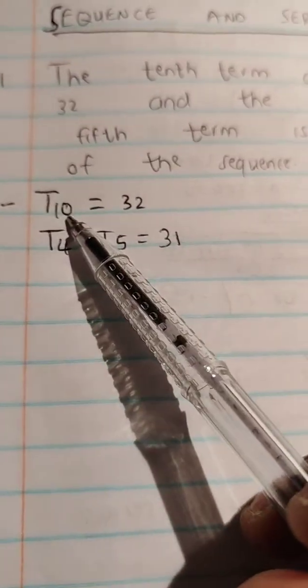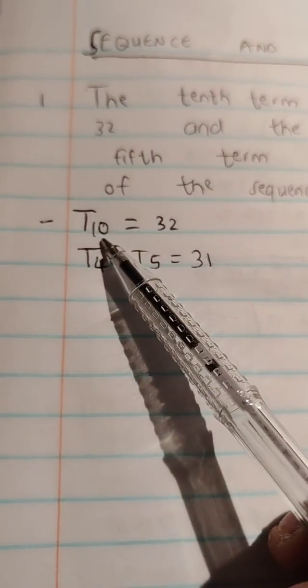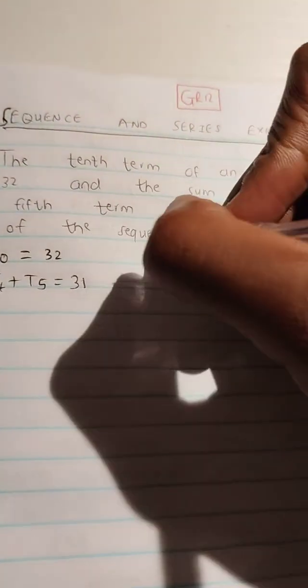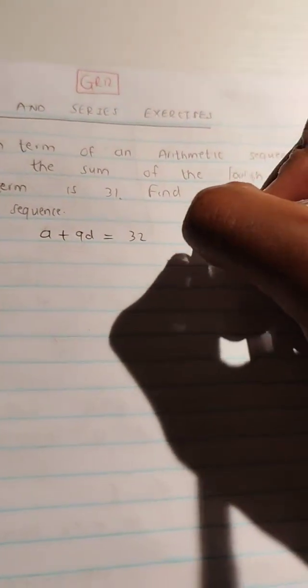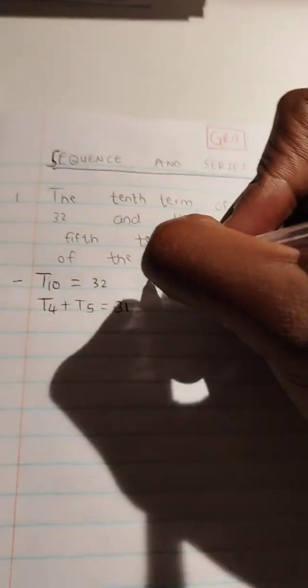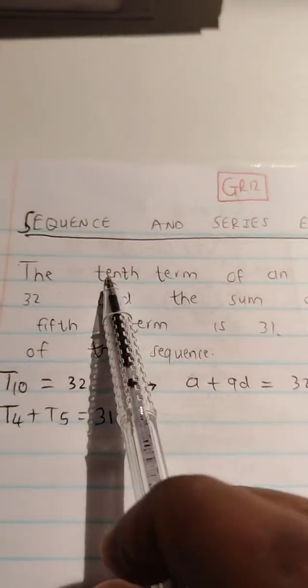So if we come here now, term 10, we rewrite the equation and we say A plus 9D is equal to 32. That is going to be my equation 1. That has been taken from the fact that we learned that the 10th term of an arithmetic sequence is 32.